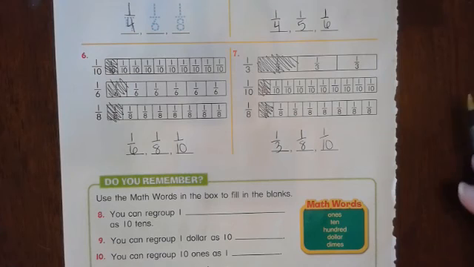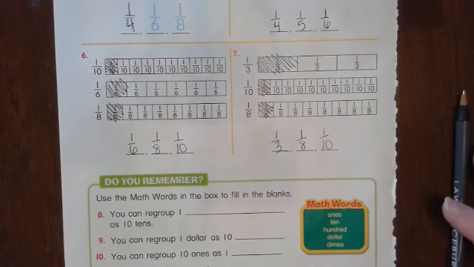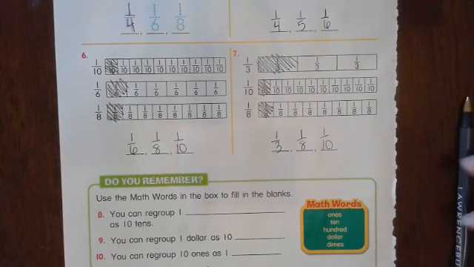Okay, so this was ordering fractions. If you need more practice, go ahead and just review it again. If you have any questions or you're confused on anything, make sure you tell mom and dad, or grandma and grandpa, whoever it is that's helping you with your math, and they can email me and I'll be more than happy to help, okay?